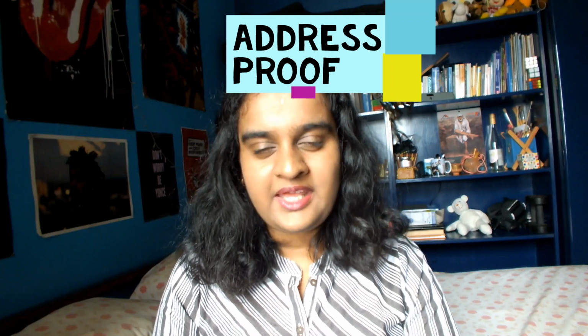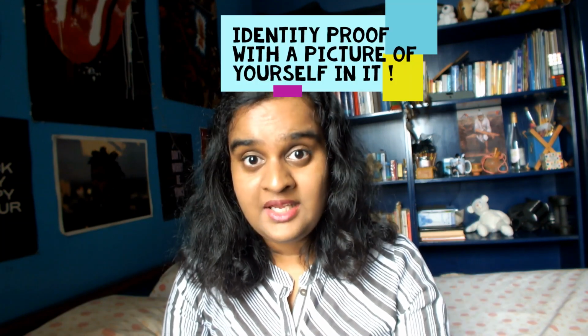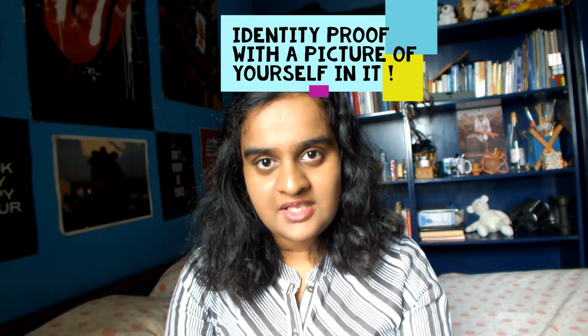In addition to these, you will need a document for address proof, aka your passport or your Aadhaar card, and you will also need to submit a photo ID, and this can be in the form of your driving license or your voter's ID.